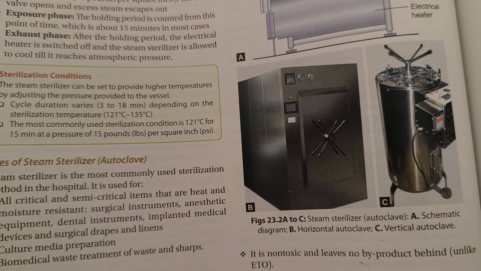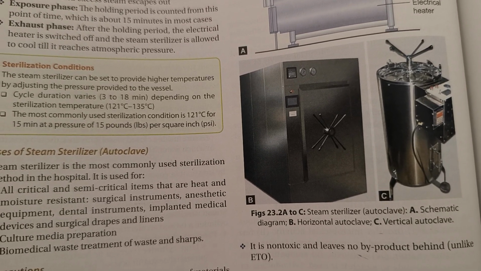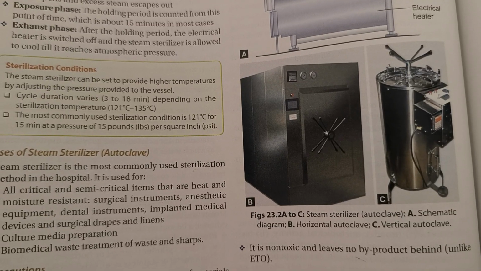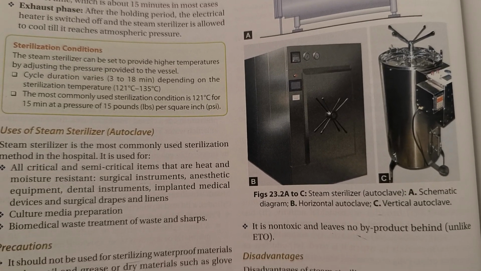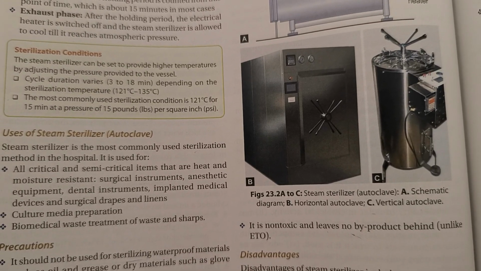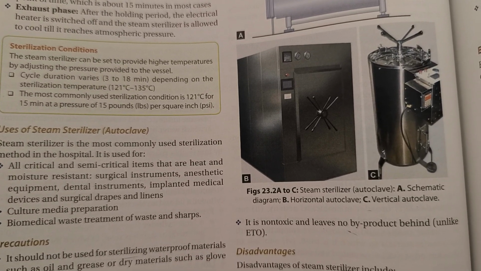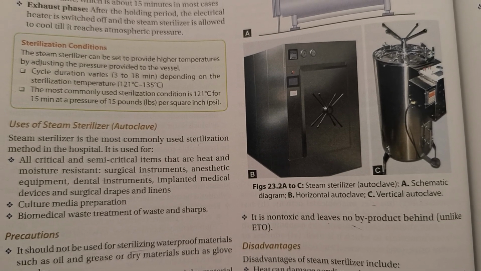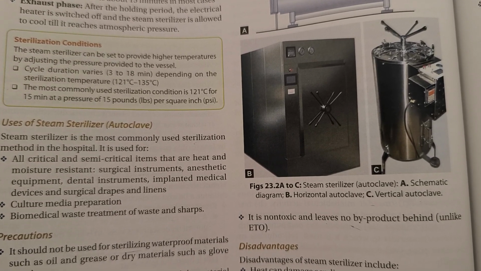Exposure phase. The holding period is counted from this point of time, which is about 15 minutes in most cases. Exhaust phase. After the holding period, the electrical heater is switched off and the steam sterilizer is allowed to cool till it reaches atmospheric pressure.